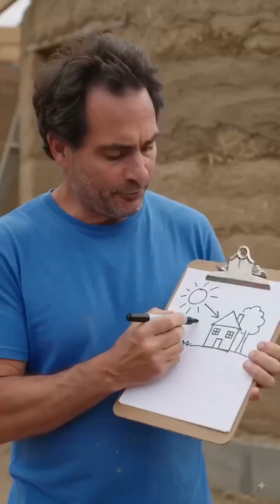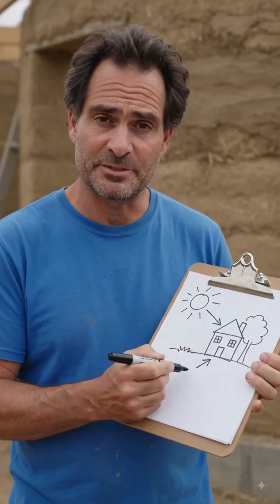Welcome to Lesson 60. Let's review goals. Here is our site footprint. We must orient this building for the sun's path. Next, we will cover the foundation.